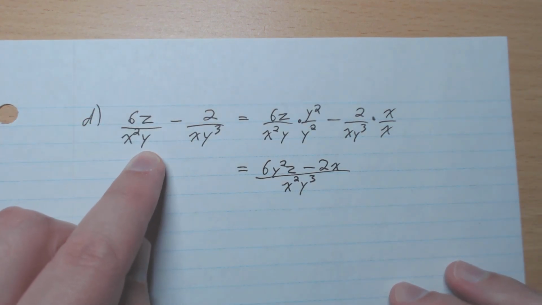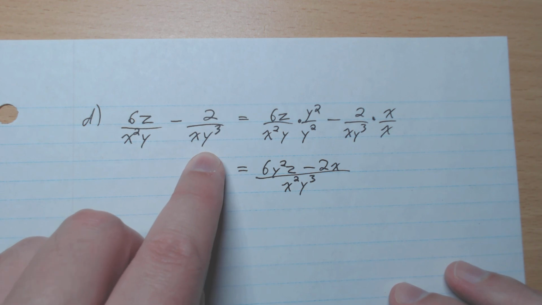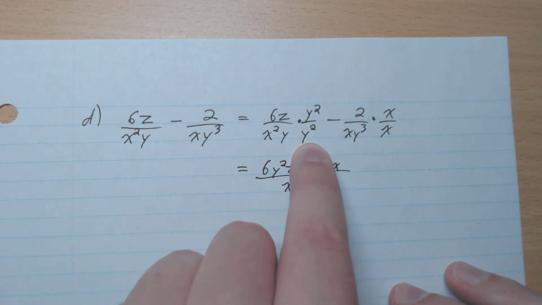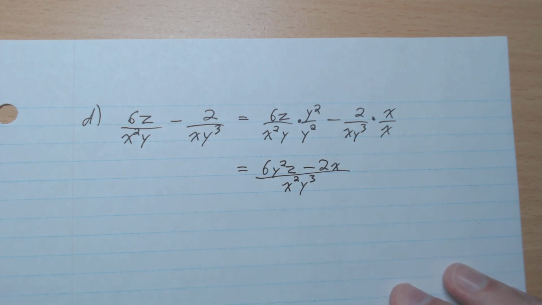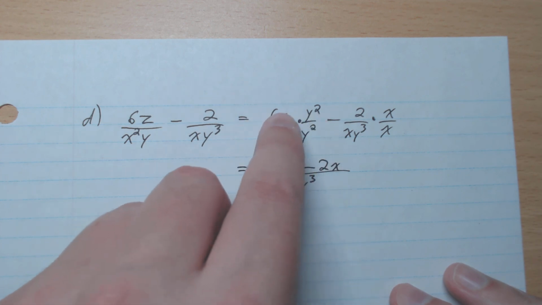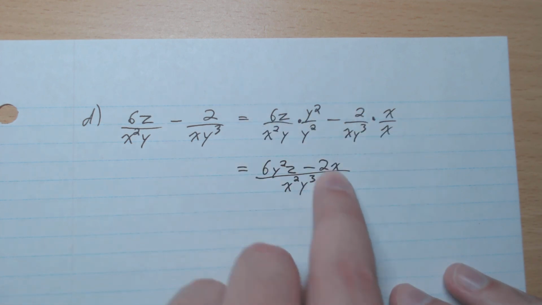6z over x squared y minus 2 over xy cubed. So we're going to bring this up by going times y squared over y squared, and here we're going to go times x over x like that. So we have x squared y cubed, common denominator. So this is 6y squared z, and this is minus 2x like that.